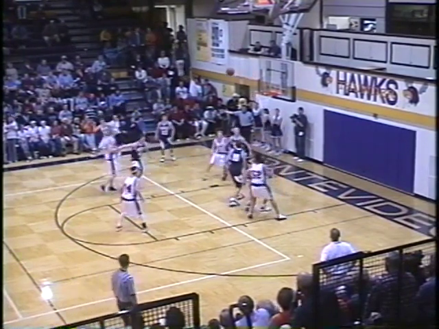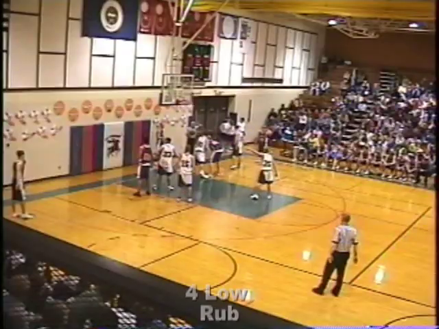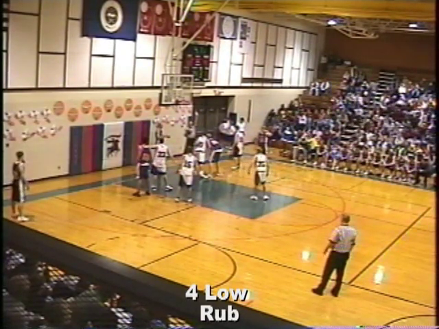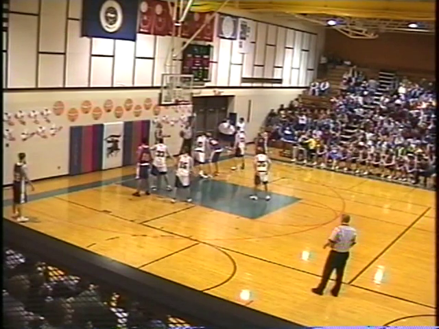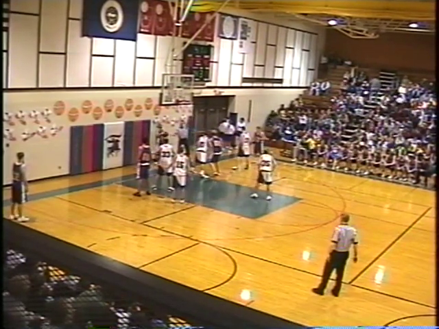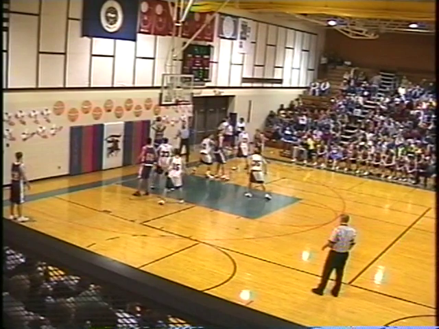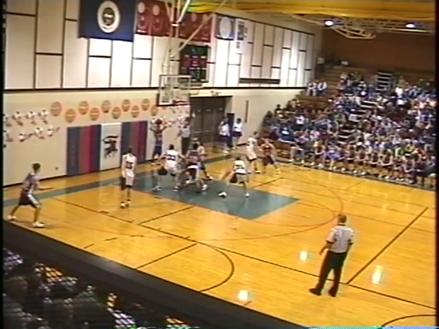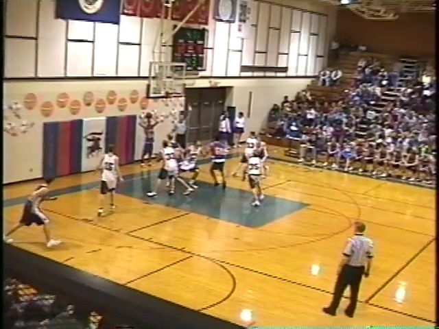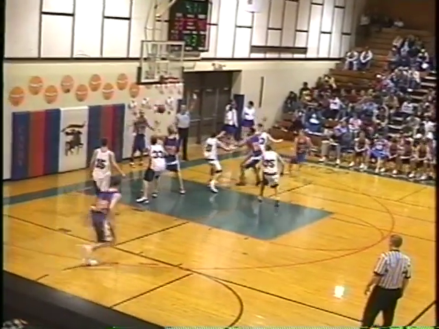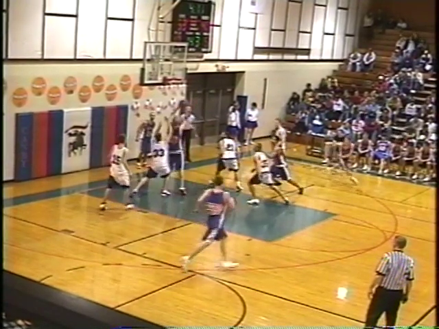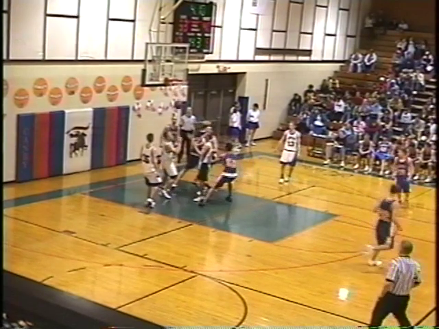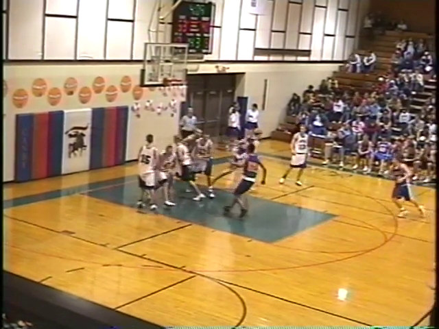We will run a lot of different variations off the 4 low look. This time it's called 4 low rub. That just means the 2 post guys just screen for each other. The ball side post screens and tries to get on the inside with the other post coming across. The guards just try to come up high to get their guards out of the way. And notice he just tries to slip on the inside and catch the pass. If he even just clears out the other post that we screen for, if he can't get it, that'll open up more room for the post guy to work in underneath.